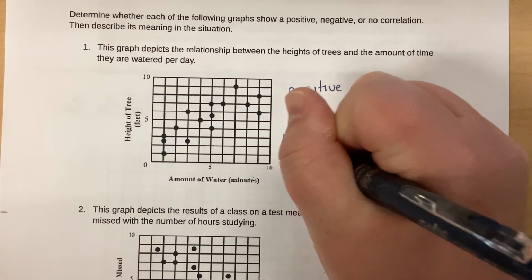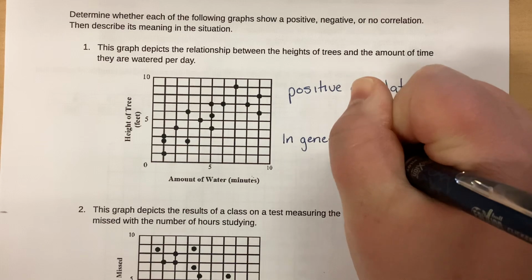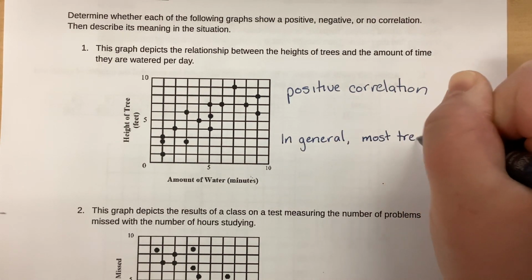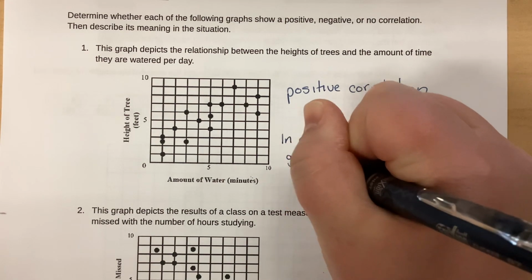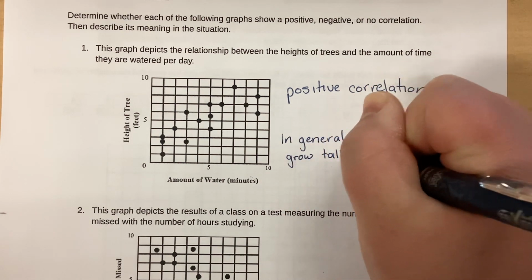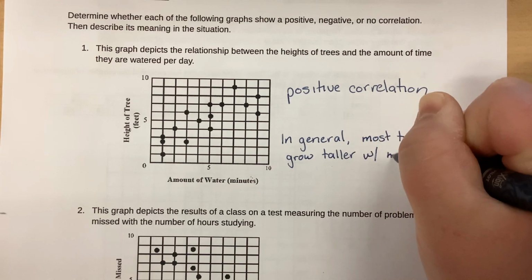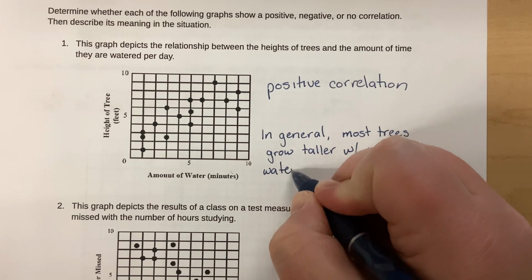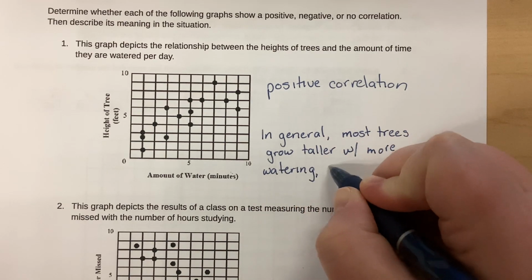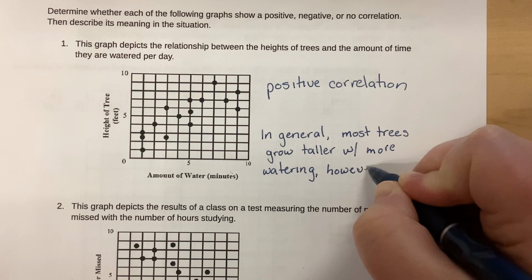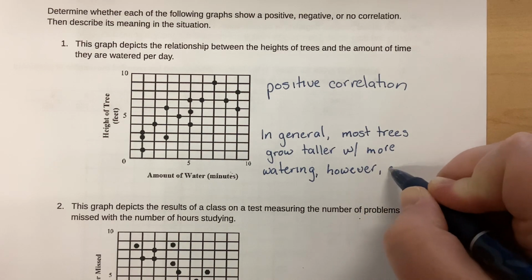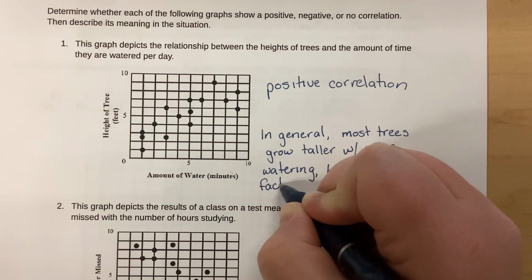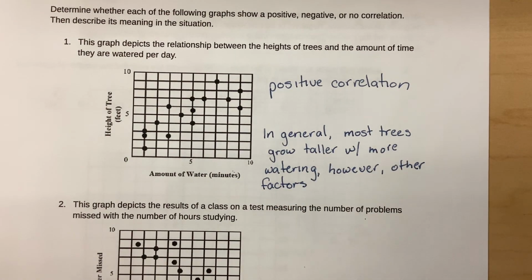But we can say in general, most trees grow taller with more watering. However, other factors, and then you have to think about what else plays a part here.